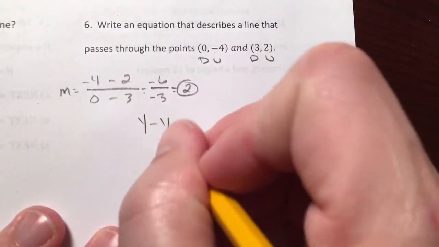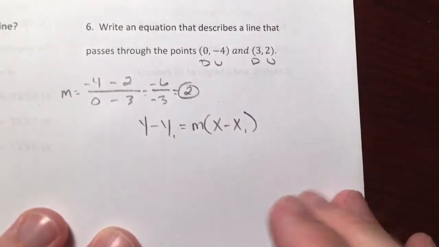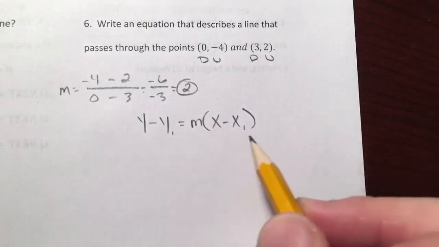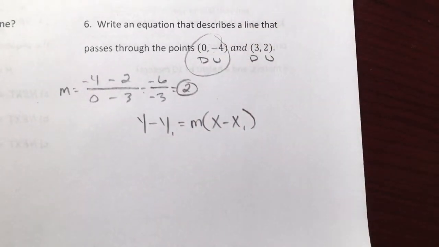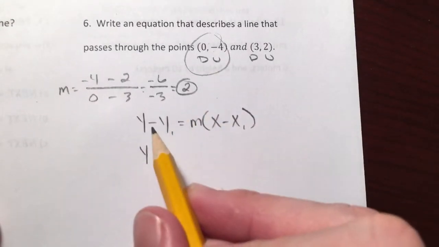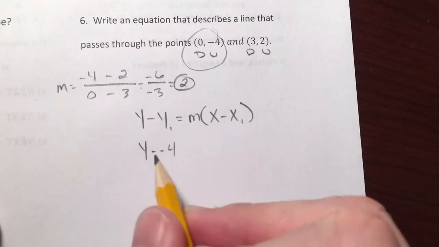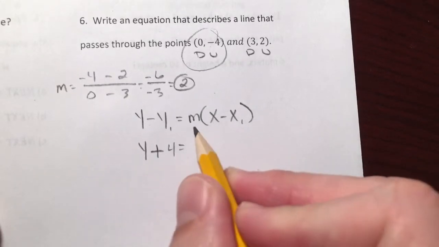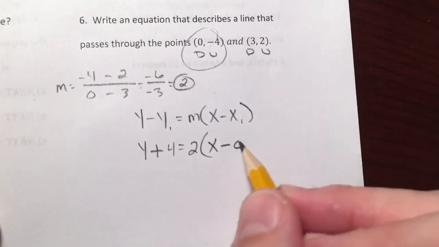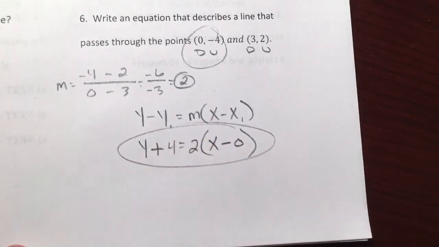The equation we're trying to make is y minus y1 equals m times x minus x1, which is known as the point slope form. What are the y1 and the x1? That's your first point, your first x, your first y. So y minus -4. The minus -4 becomes +4. M is the slope you just found. And then x minus the 0. There, you have an equation. I'm not stressing over you going any further. I just want you to go that far for now.